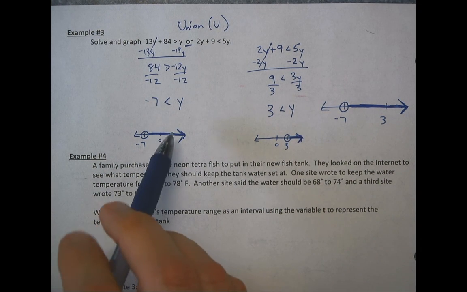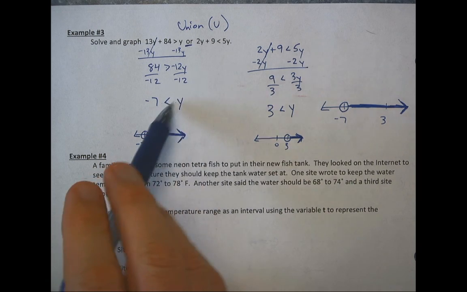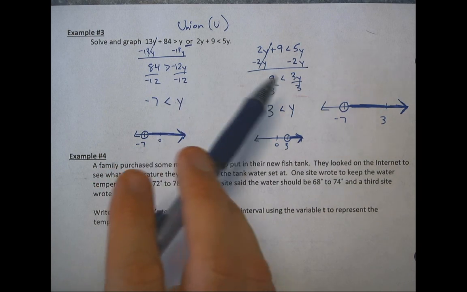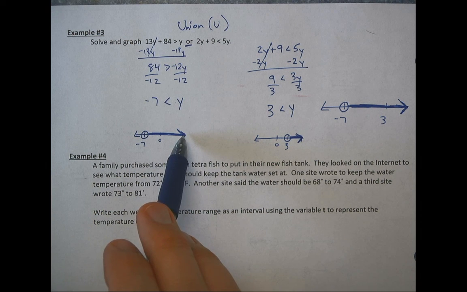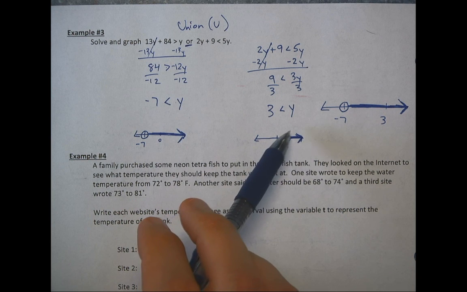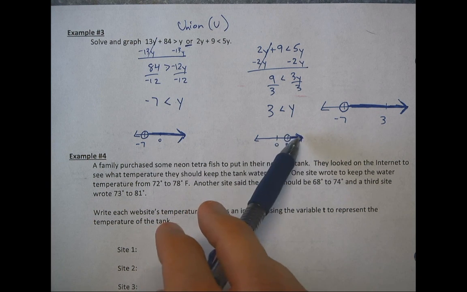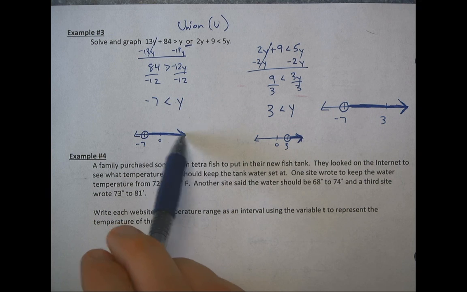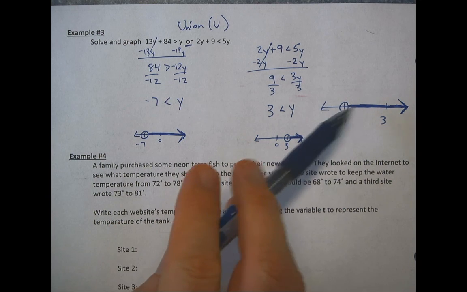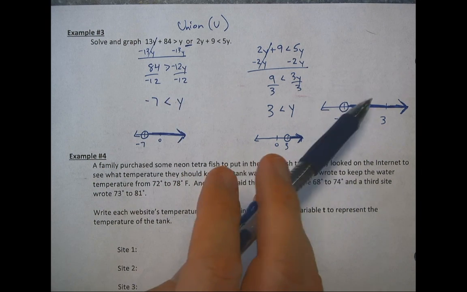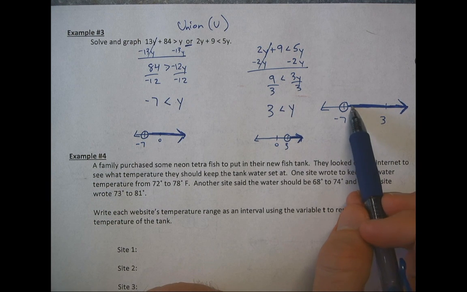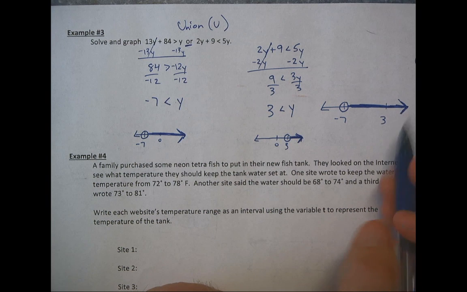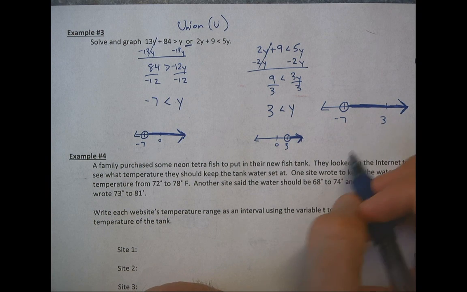So the only numbers that are not part of either one, sometimes it's easier to think about what numbers are not in the solution, are ones that are less than negative 7. As long as it's greater than negative 7, it's going to be in this solution, and it's automatically going to be in this one as well, because we're going to pass 3 as we draw this arrow going this way. Okay, so since it's a union, either or, the solution set includes both of them. We do have some overlap. They go the same direction. So it's really any number greater than negative 7.